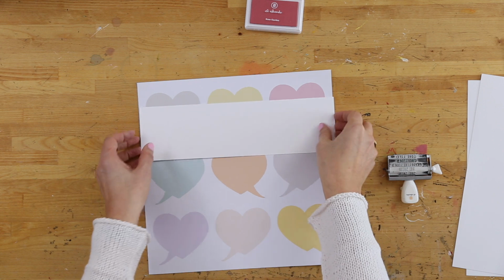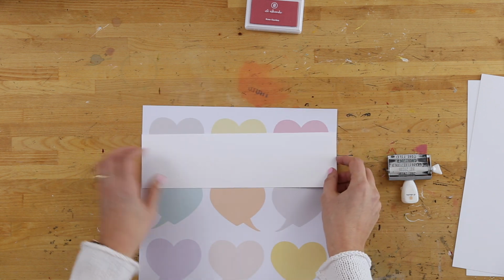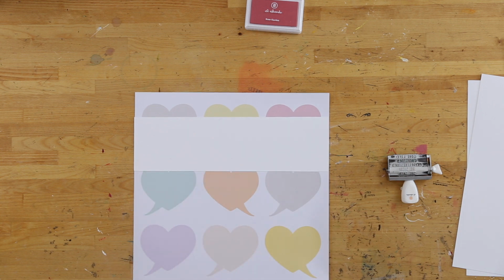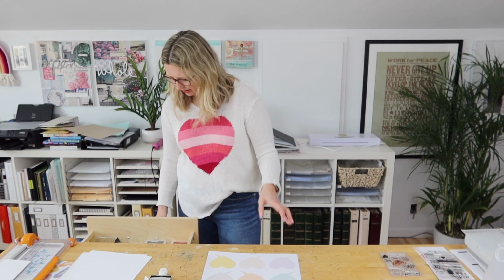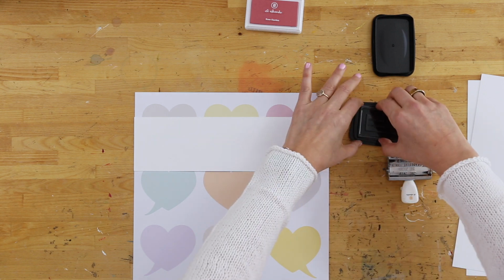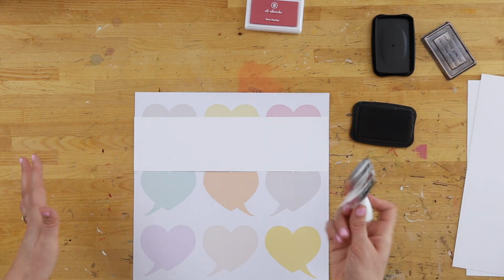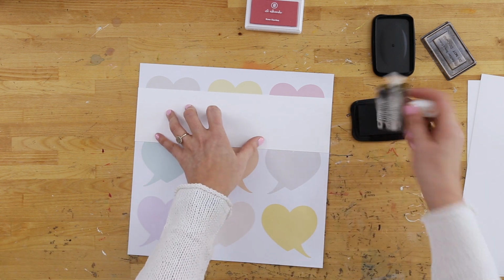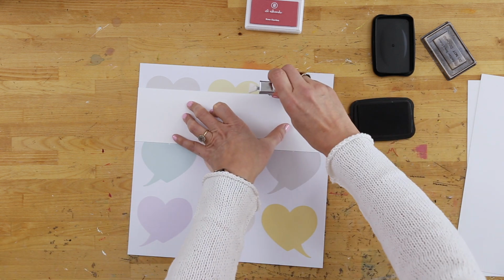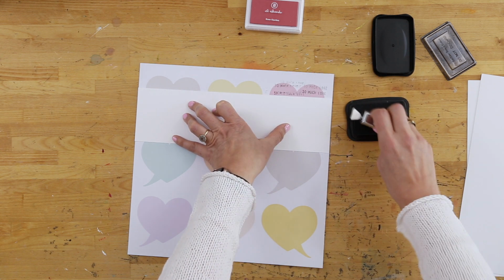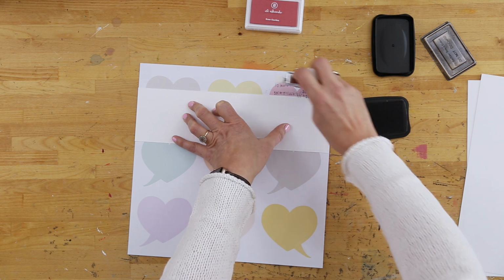All right, so a couple things to think about. I'm considering, do I want to just do black on top? At first I was thinking I might do a pink or something else, but I think I'm going to do black, and I'm going to use StazOn because that's kind of my go-to black ink. I'm going to do repeat stamping on the top that's going to create a little bit of pattern. So let's go ahead and just dive in. Again, this doesn't have to be perfect, and I am doing it before I cut these out. It's going to create its own little pattern here.